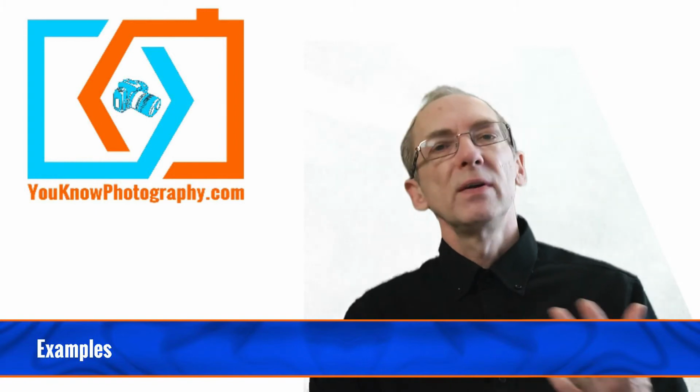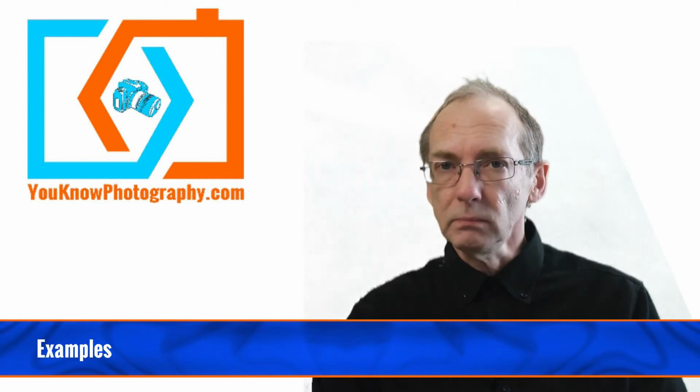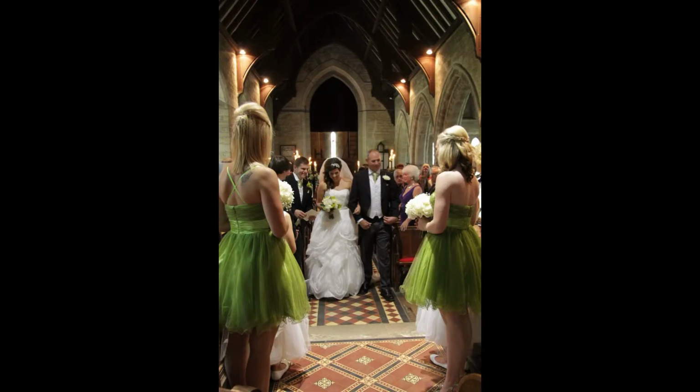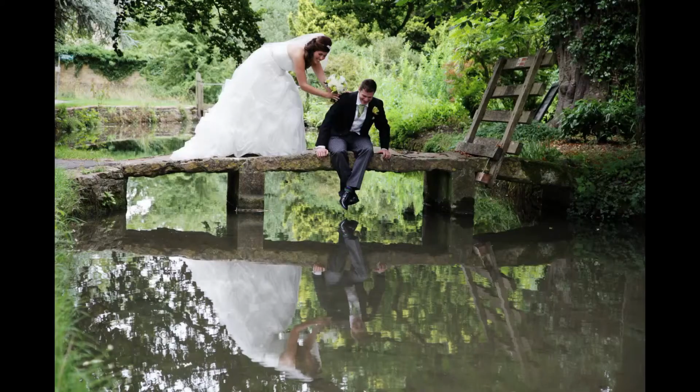So for example, when I shoot a wedding, which is a very flexible photo shoot, I'll be changing modes all the time. Let me give you some specifics. When the bride is walking up the aisle, I shoot in shutter priority at 125th of a second. That's because I want to try and freeze the bride and remove any motion blur.